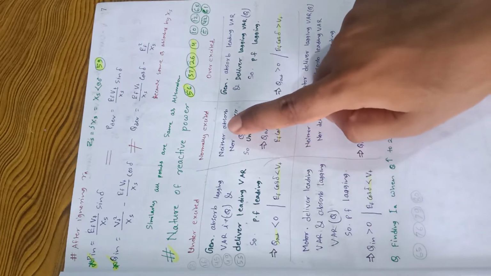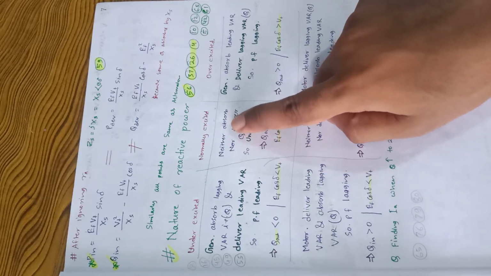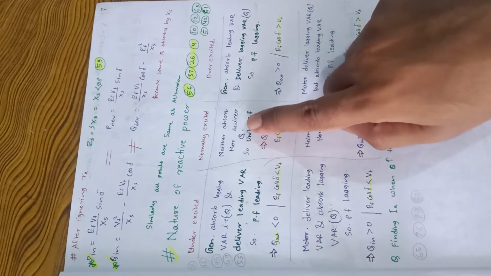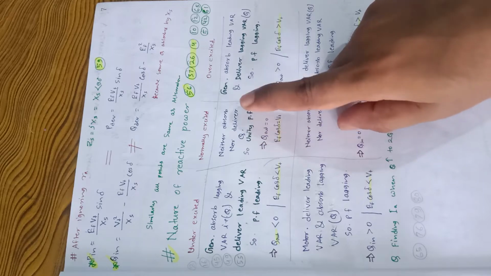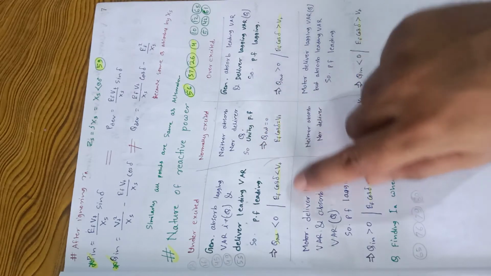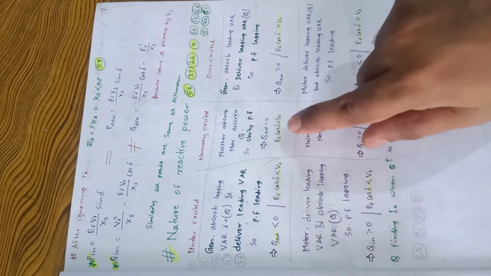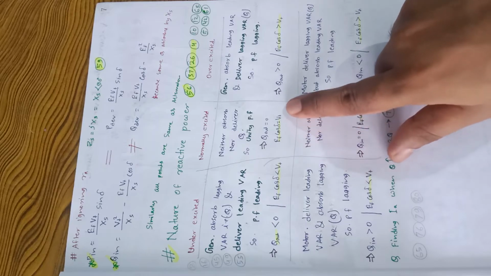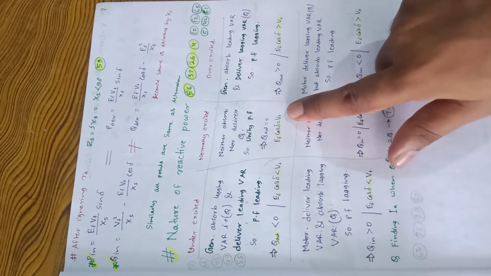When we do normal excitation, neither absorbing nor delivering Q, it is called unity power factor, and Q out is 0. Here Q out was negative, and here Q out is 0, and EF cos delta is equal to VT.